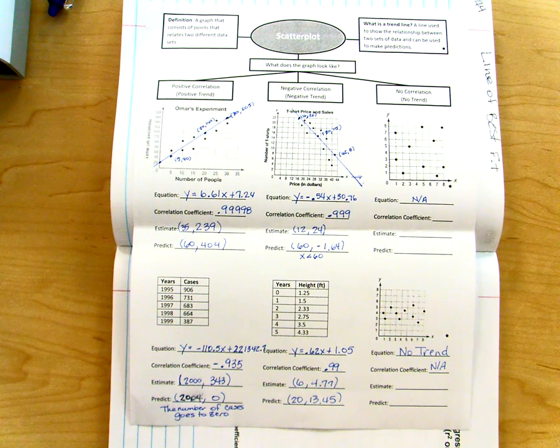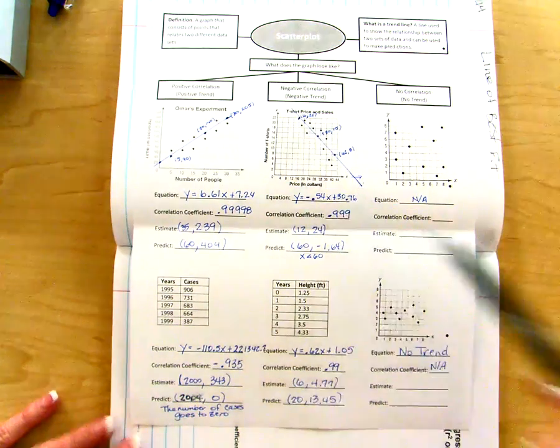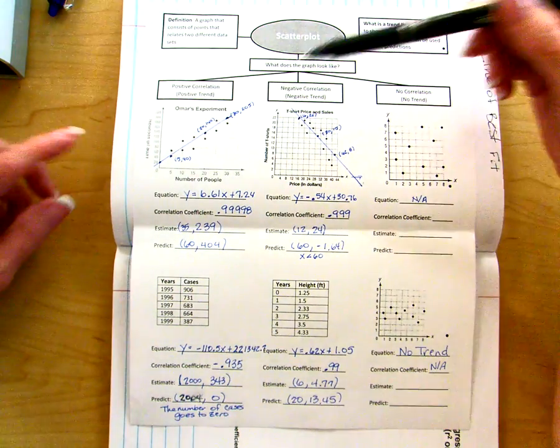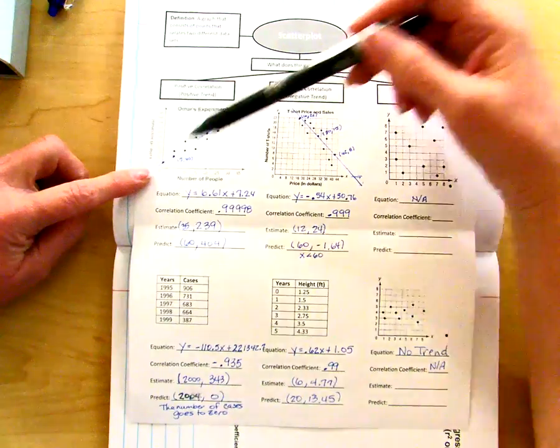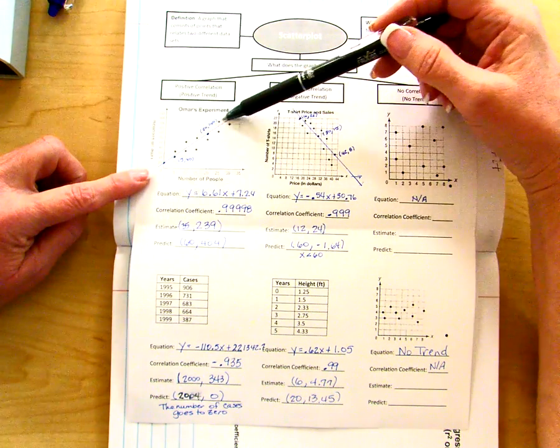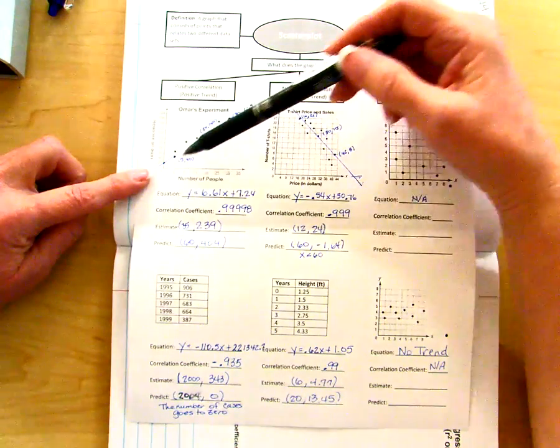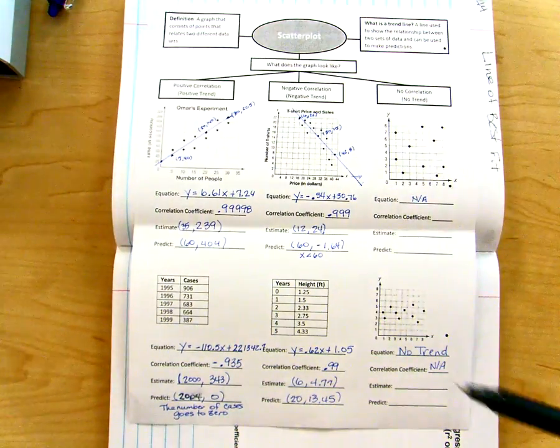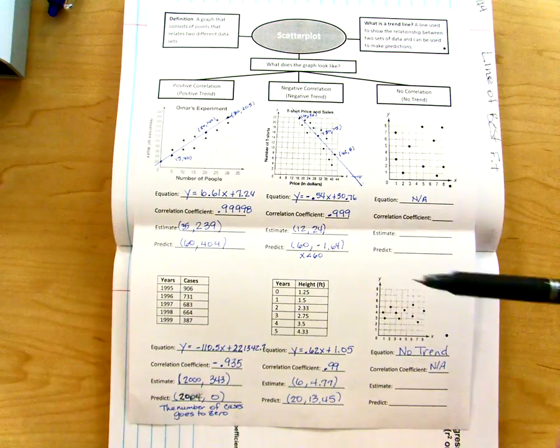Hello students, this is a review of the notes that we took in class today regarding scatter plots and finding correlation coefficients. So we reviewed quickly about positive and negative trends. We talked about finding the line of best fit by trying to find a line that goes through the middle of the data so that you have pretty much the same number of points above the line and below the line.